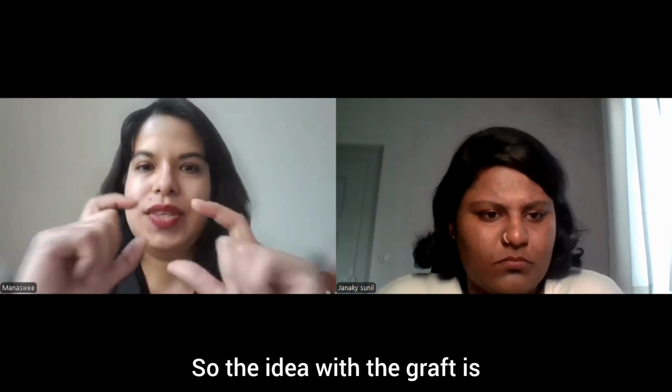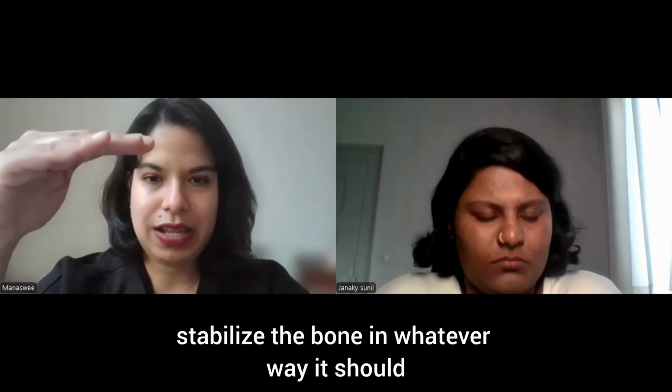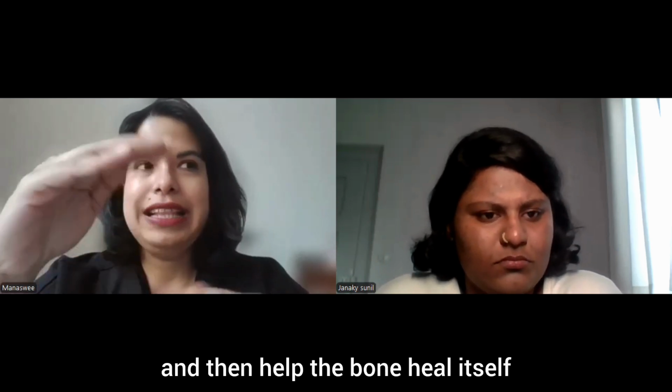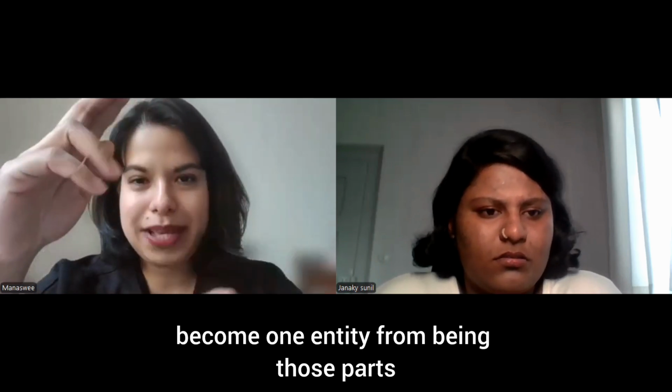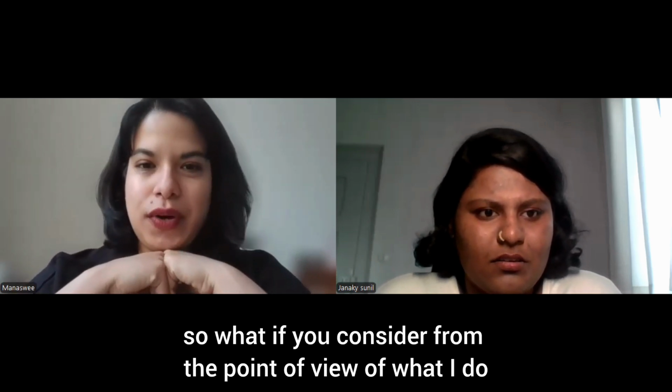The idea with the graft is that, whatever it contains, it should fill the gap, stabilize the bone in whatever way it should, and then help the bone heal itself, become one entity from being those parts, basically.